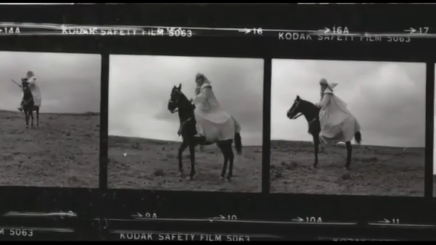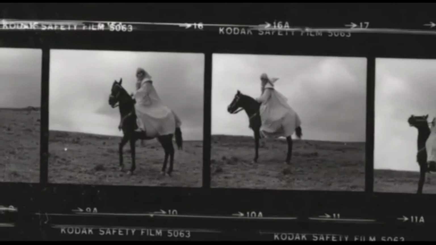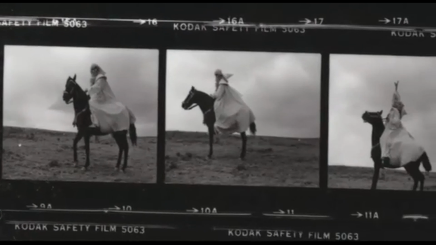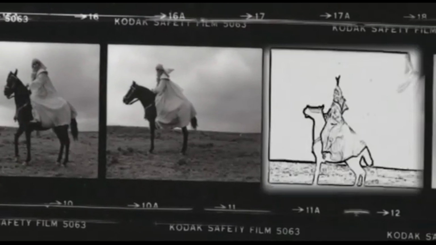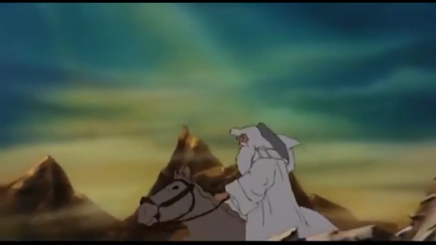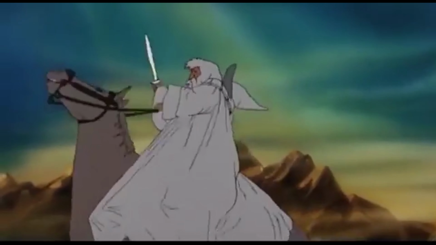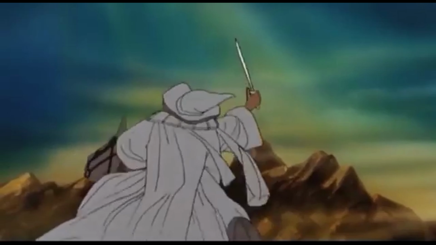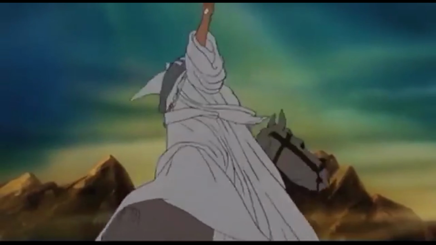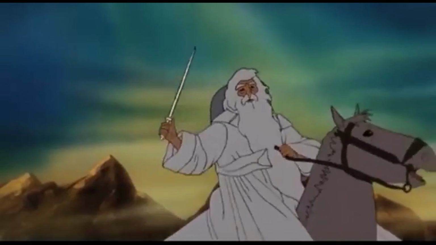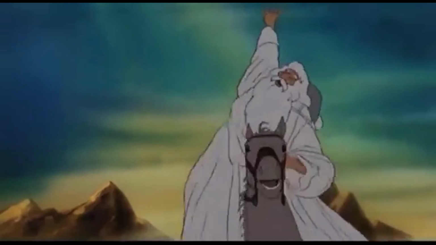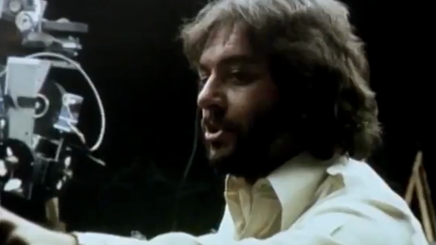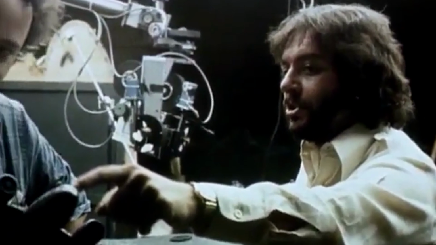rotoscoping was originally done. The actors in The Lord of the Rings were filmed by Bakshi, and then each cell was copied and hand-drawn to create this smooth look of Gandalf riding on the white steed. This movie used a lot of different techniques. It used traditional cell animation, rotoscoping, and solarization to create a painted look.